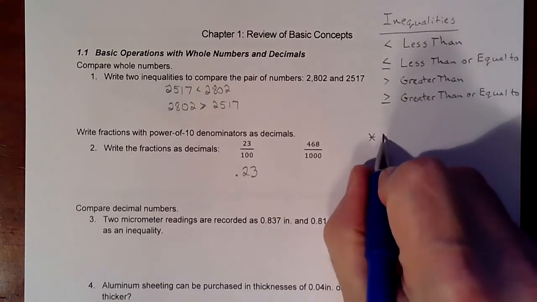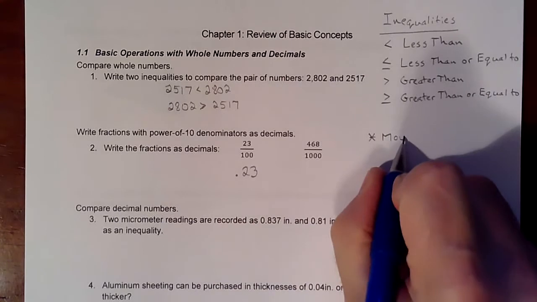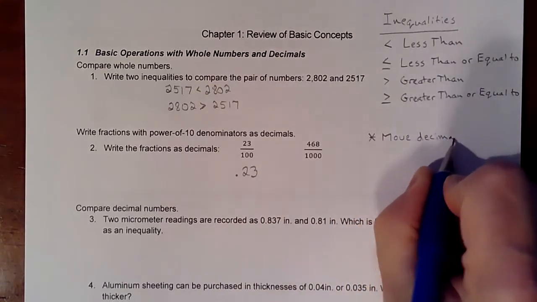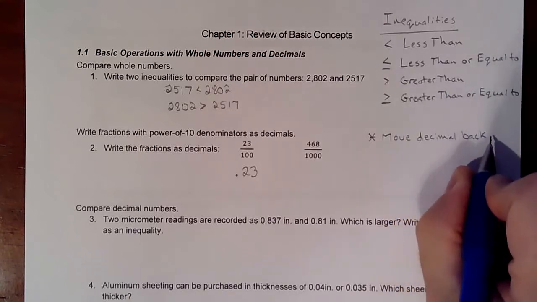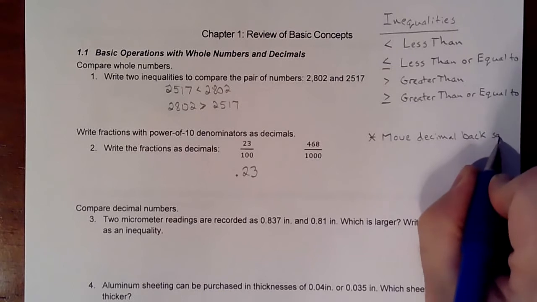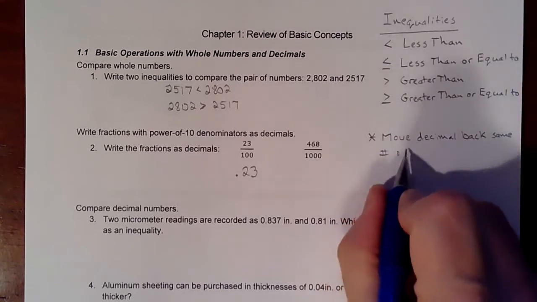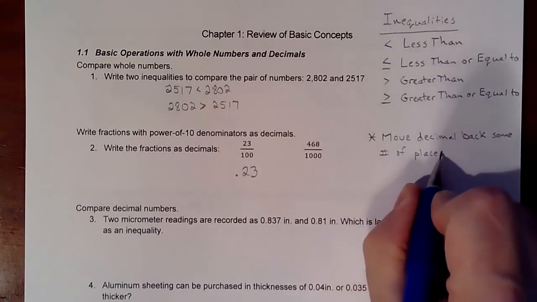So when dividing by 100, for example, we move the decimal back. We're making it smaller, so we're moving it backwards the same number of places as zeros.